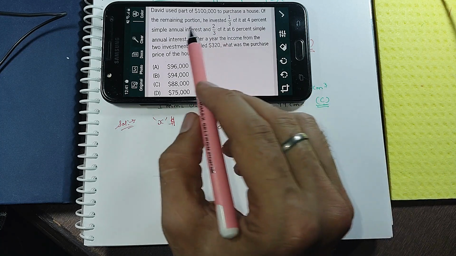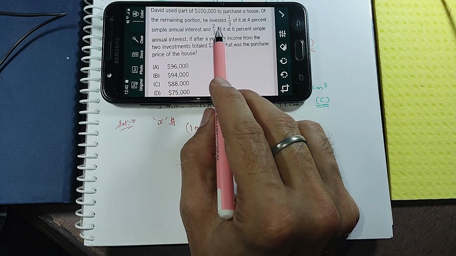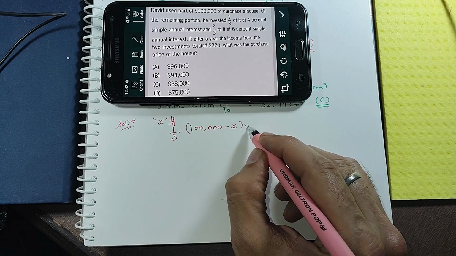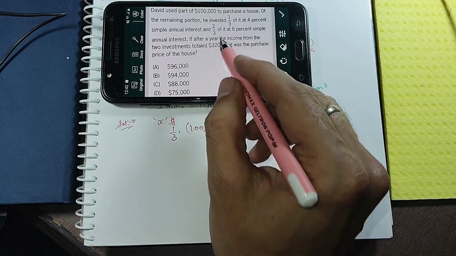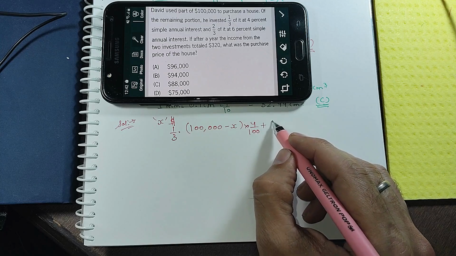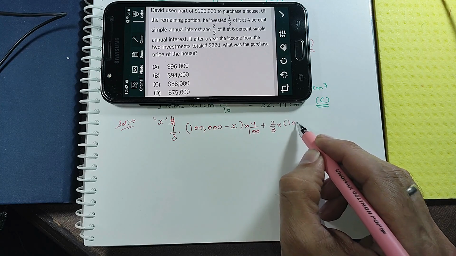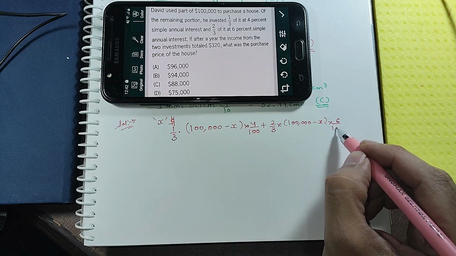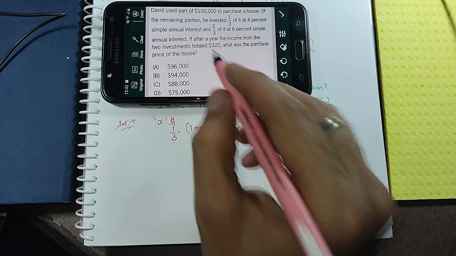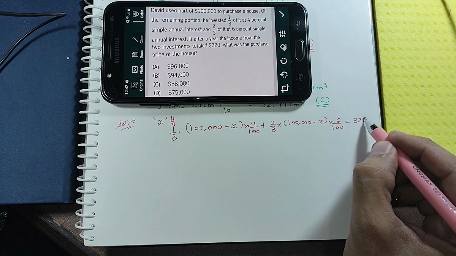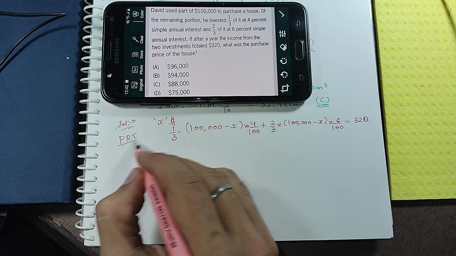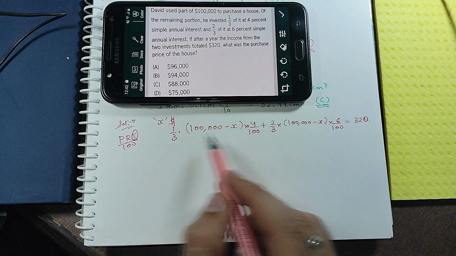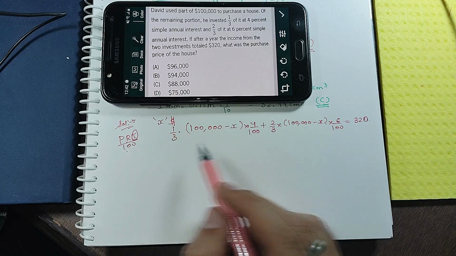Right? Now the question says he invested the remaining portion, 1 by 3rd at 4% simple interest. So 1 by 3rd of this at 4% interest, right? Plus 2 by 3 of the remaining, again 2 by 3 of $1 lakh minus X at 6% annual interest, means 6 by 100, and this total amount after 1 year is equal to 320. Right? So this is basically P into R into T divided by 100. So time over here is 1 year. So rate of interest is 4 by 100. So this 100 is being written over here.